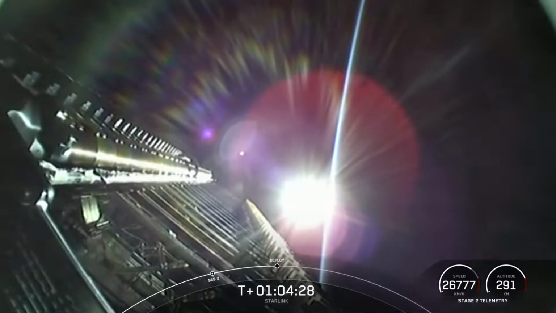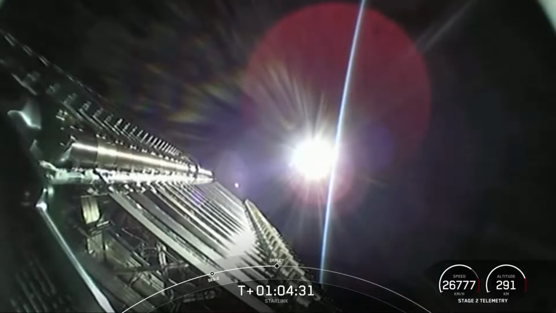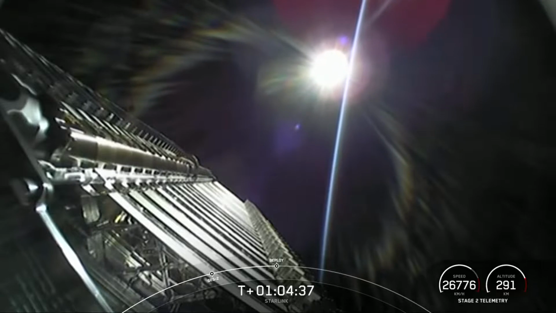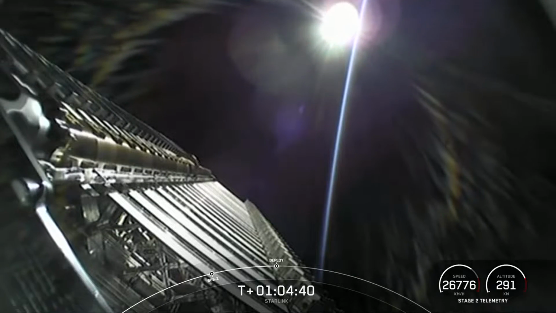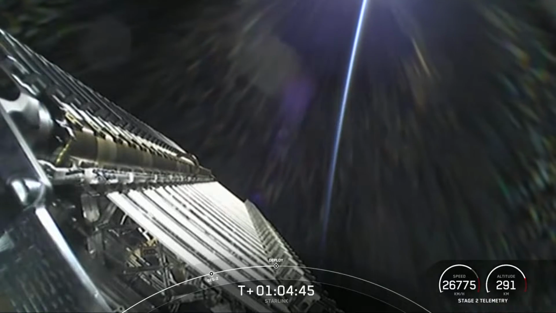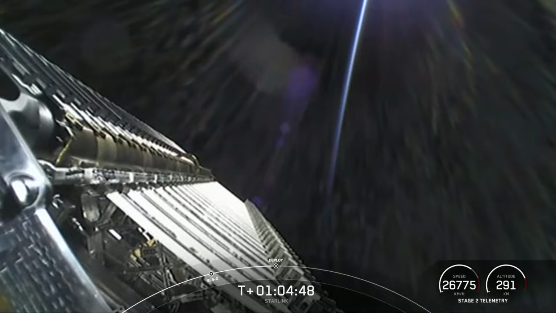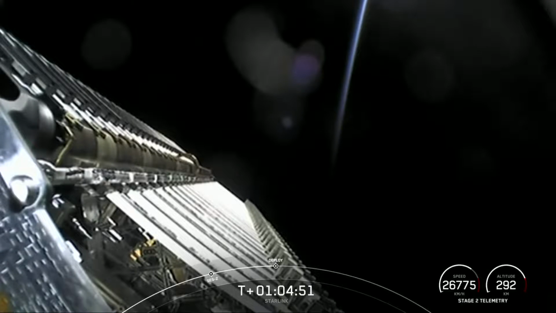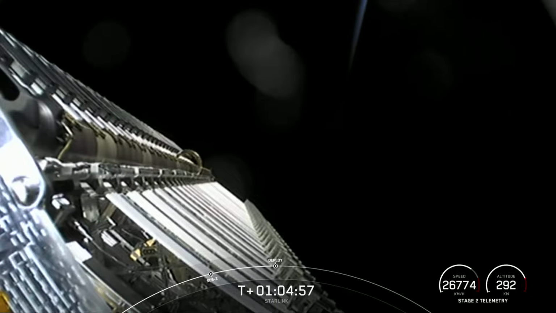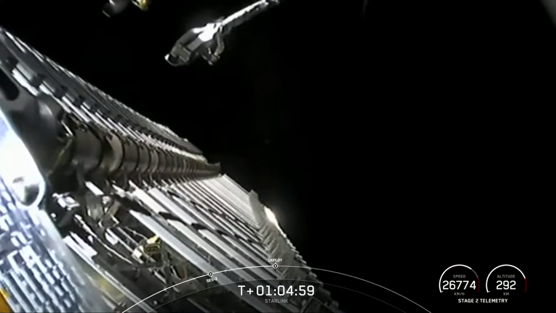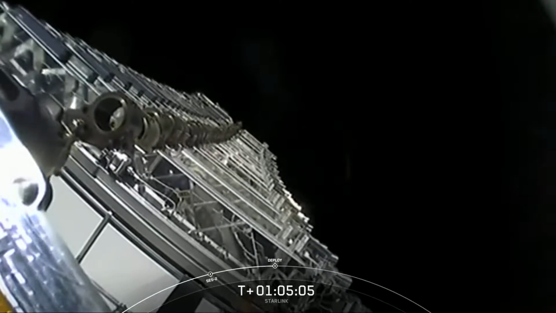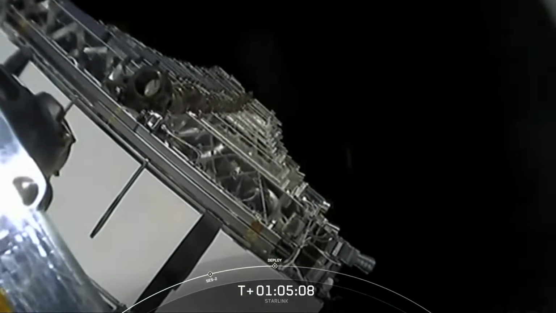We've got the sun beaming there in the background. Just about 10 seconds away from payload deploy. Payload deploy confirmed. Now you can see those Starlink satellites out in space, drifting away from second stage.